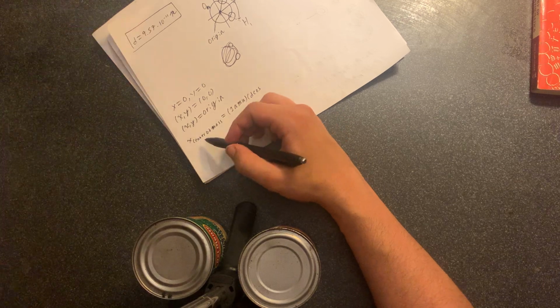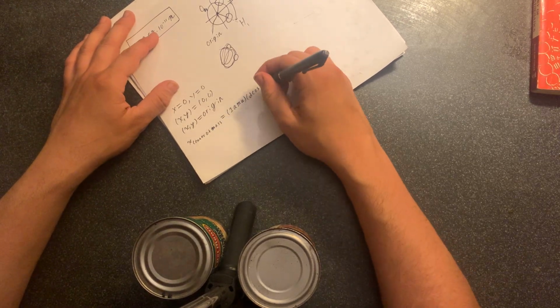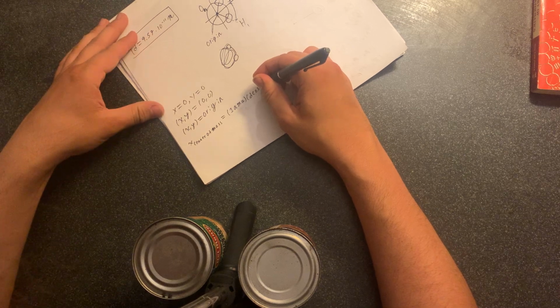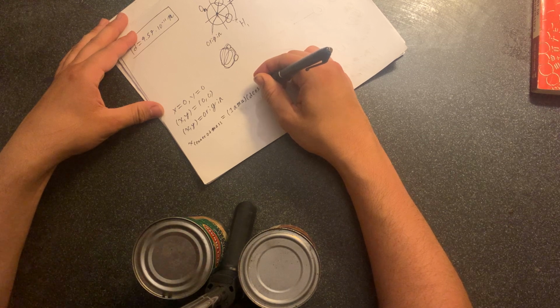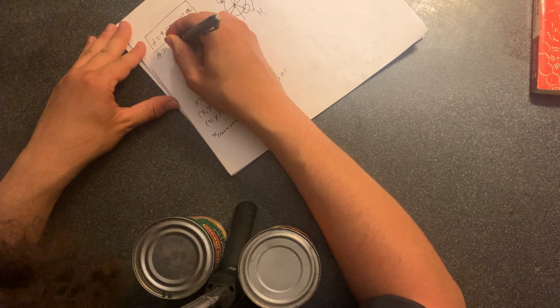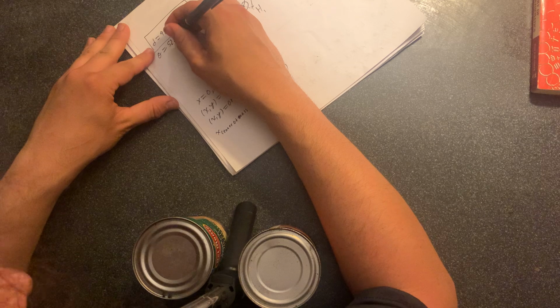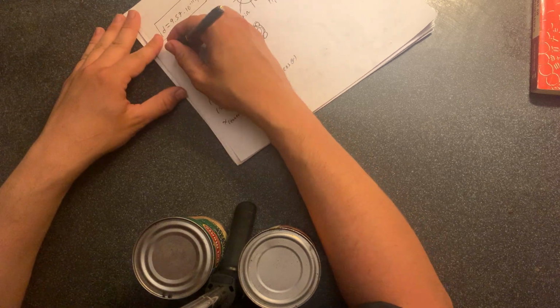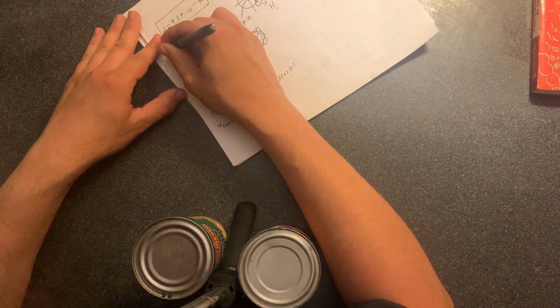So X center of mass is equal to 1 AMU times D cos theta, and we also know theta is equal to 52.5 degrees. In case you can't really see that, theta is equal to 52.5 degrees.